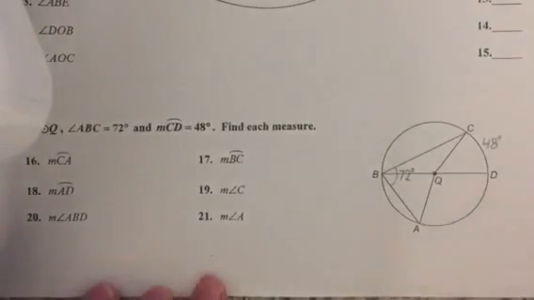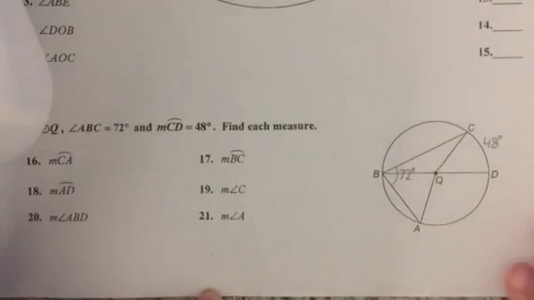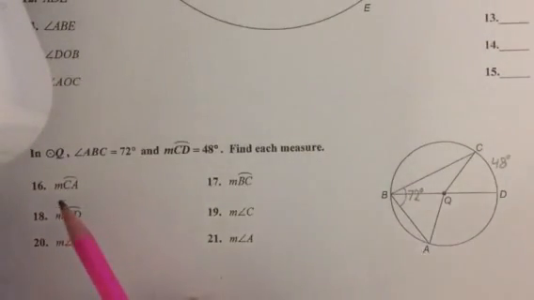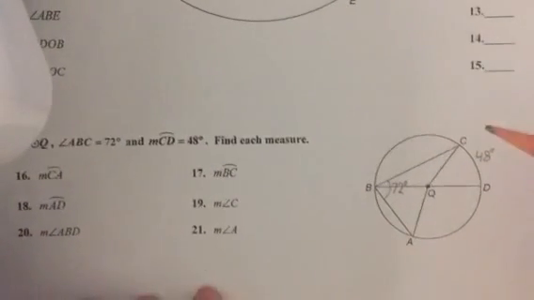Now, these can be kind of tricky, but I also think they're kind of fun because it's just like solving a puzzle. So you have to use your prior knowledge, all the things you've learned about circles so far, and triangles also. So let's see, what do they want us to find first? First one, the measure of arc CA.